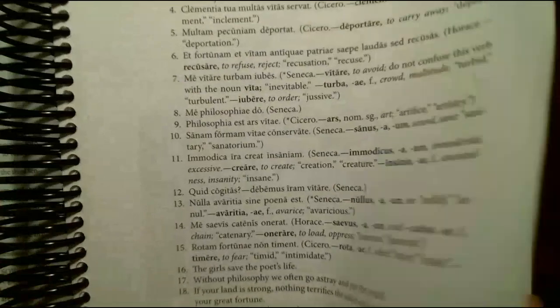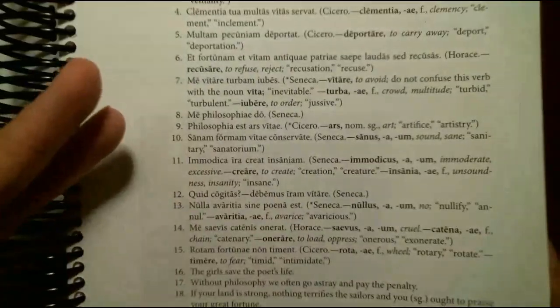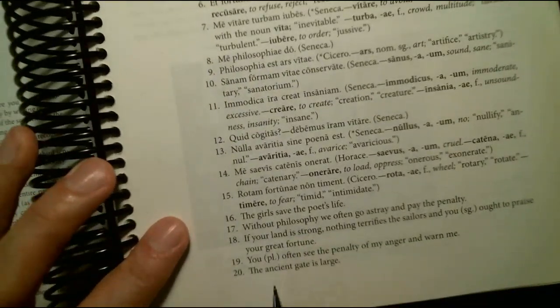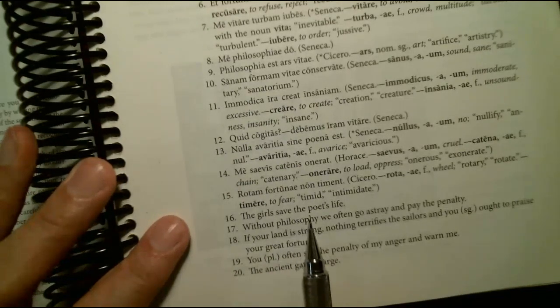And that's it. Okay. So Sententiae Antiquae 1 through 20. The last couple are English to Latin, which are a little more difficult. Remember, English is more complicated than Latin, so don't let the English scare you, right?